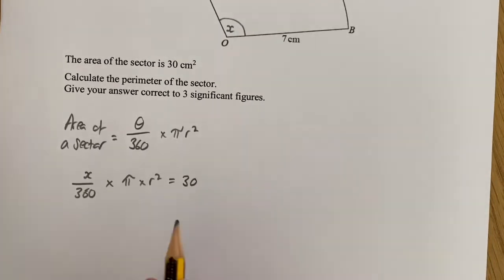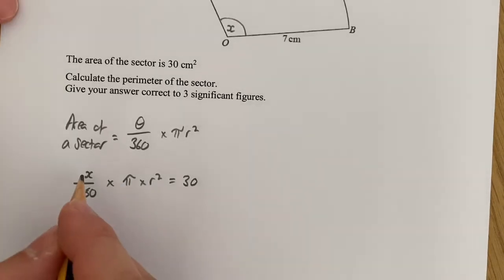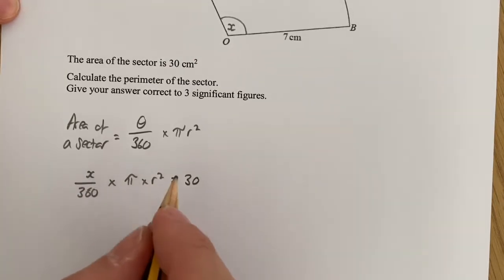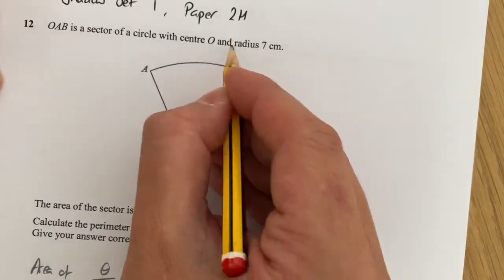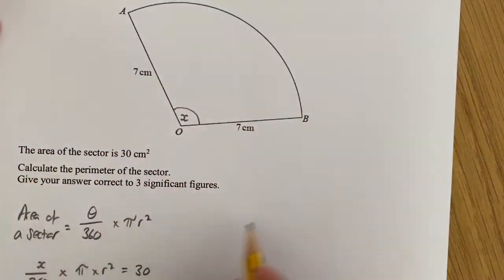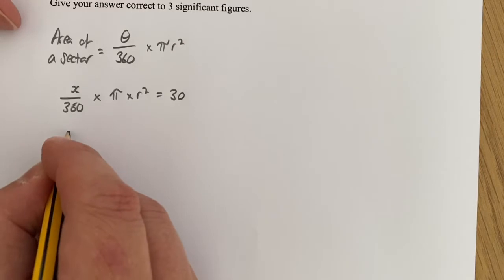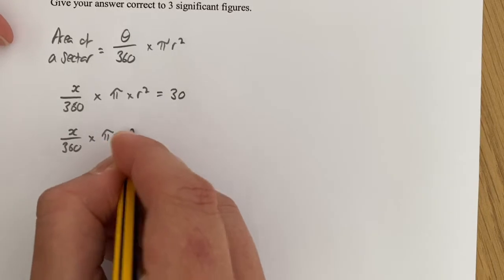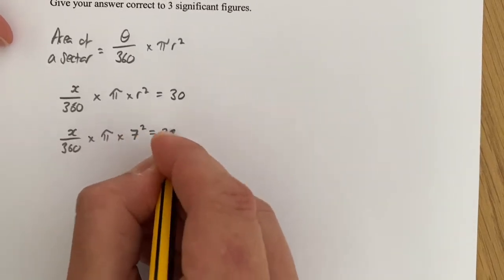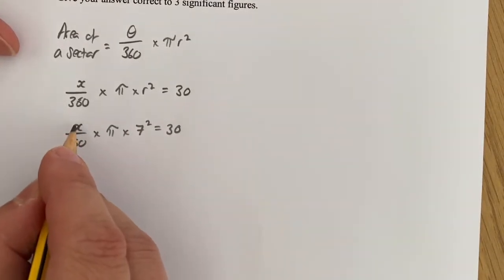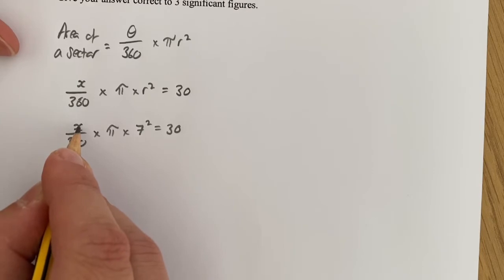By working backwards, we can work out this angle, because we know the radius, 7 centimetres, of the whole circle. So we've got x out of 360 multiplied by pi multiplied by 7 squared is equal to 30. By working backwards, we can work out the one unknown in our formula.